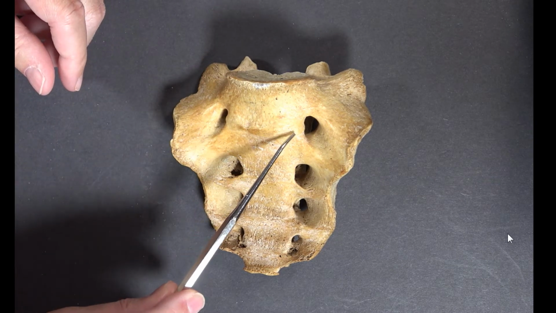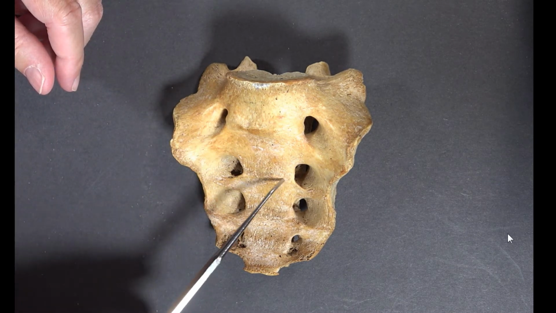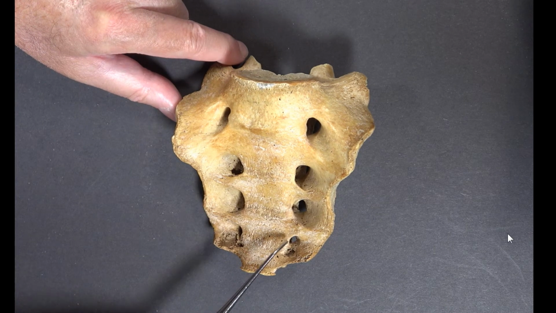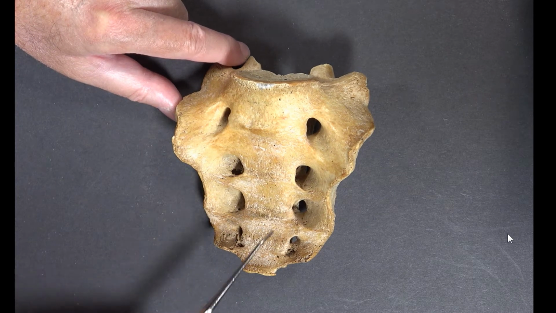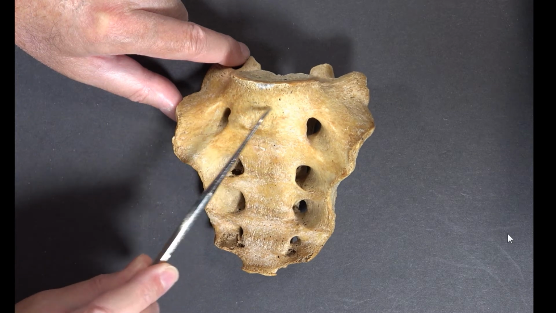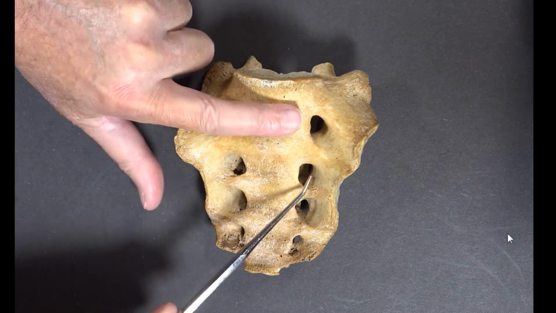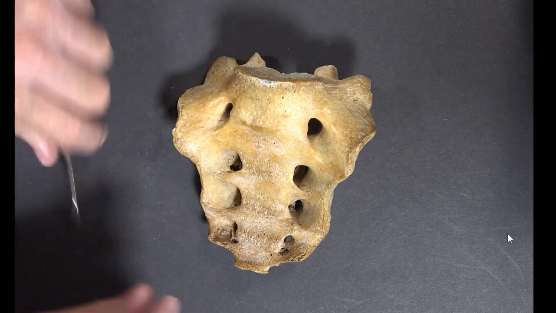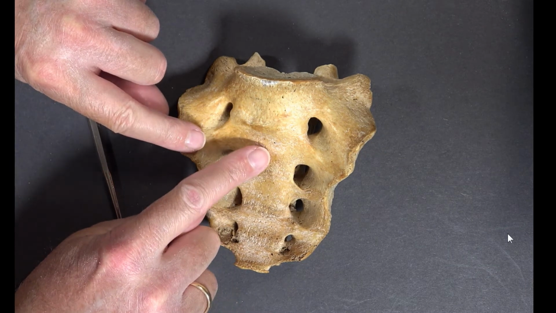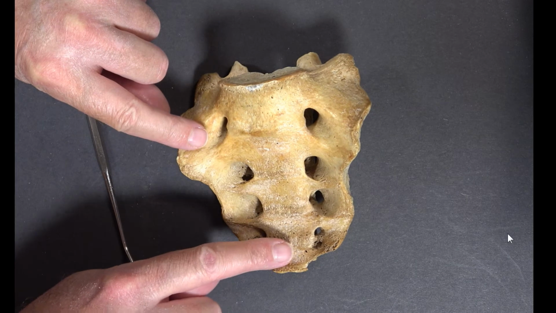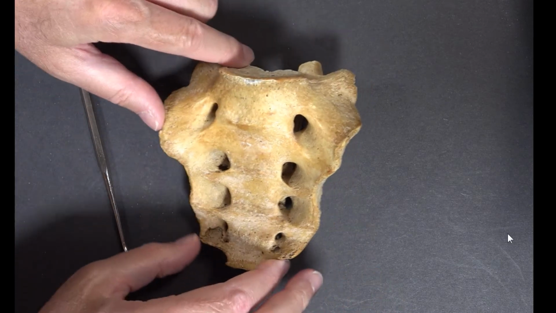So we have these lines, which are probably the easiest to see. Those are the transverse lines or transverse ridges. They separate the bodies. This would be the sacral body, all of this big chunk of bone right here. That's the S1 sacral body. This is the S2 sacral body here. S3, S4, and S5 right there.